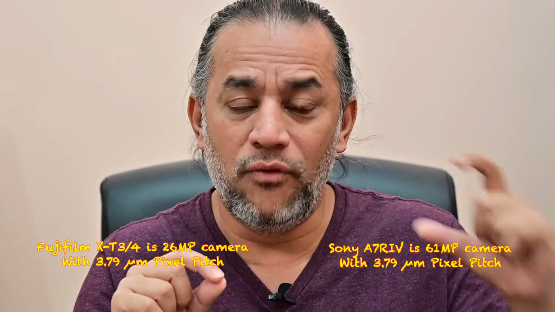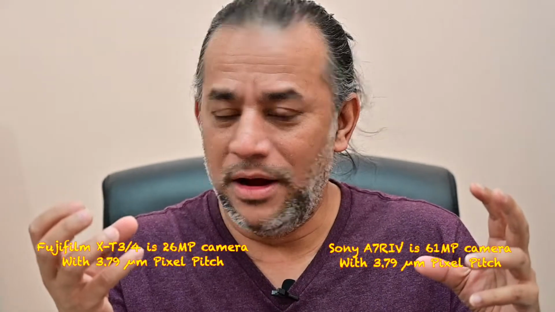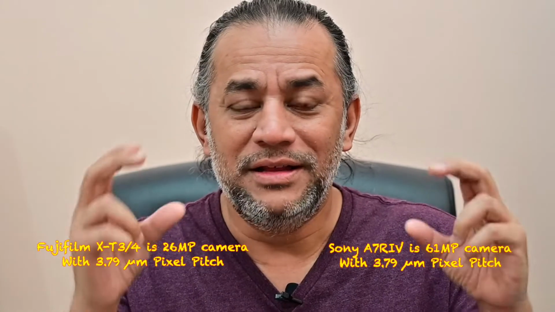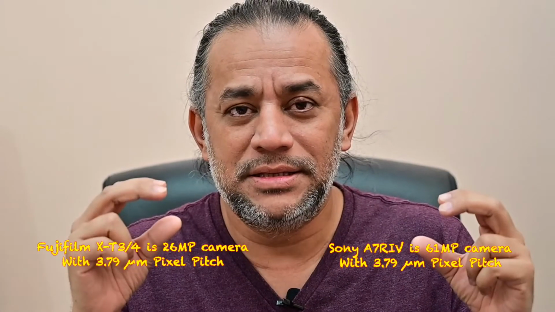I'm giving you another example: the Fujifilm X-T4 or X-T3. They are 26 megapixel cameras. The pixel size inside the Fujifilm crop sensor cameras, the X-T3 and X-T4, is 3.7879 micrometers, which is exactly the same as the Sony A7R IV. So it means that the crop sensor camera and the full frame camera both have identical pixel sizes.